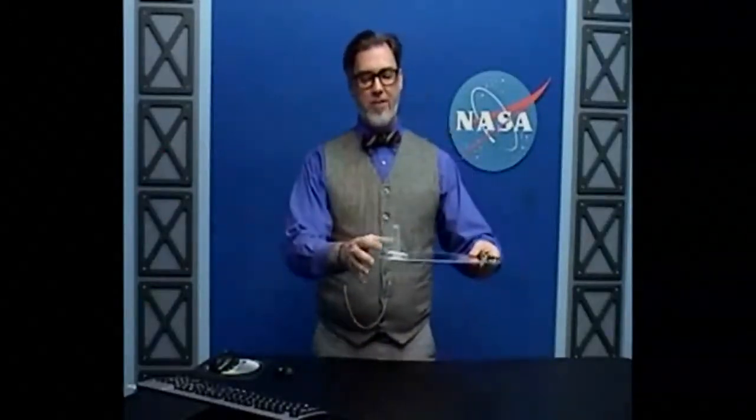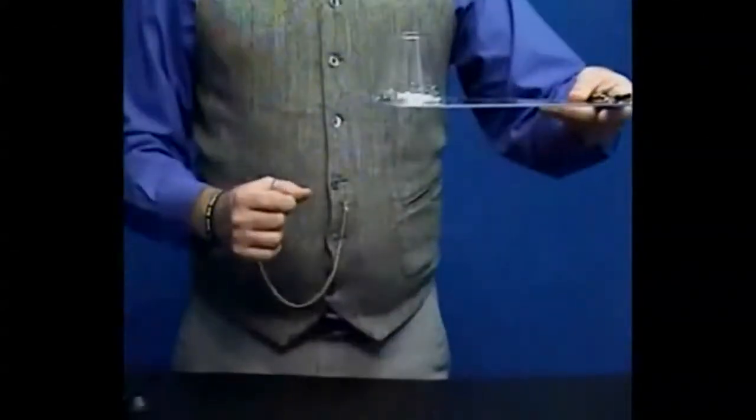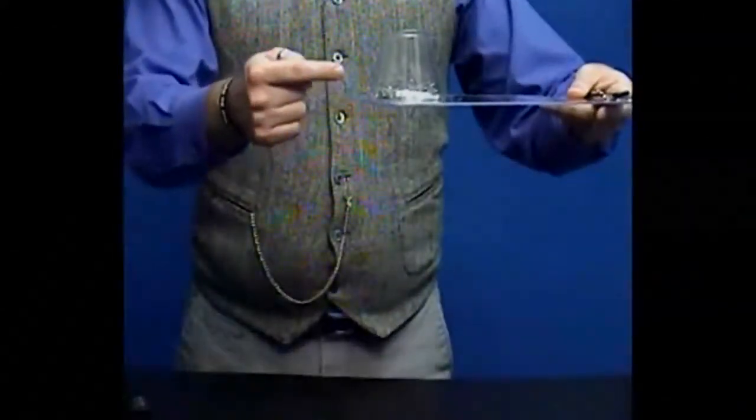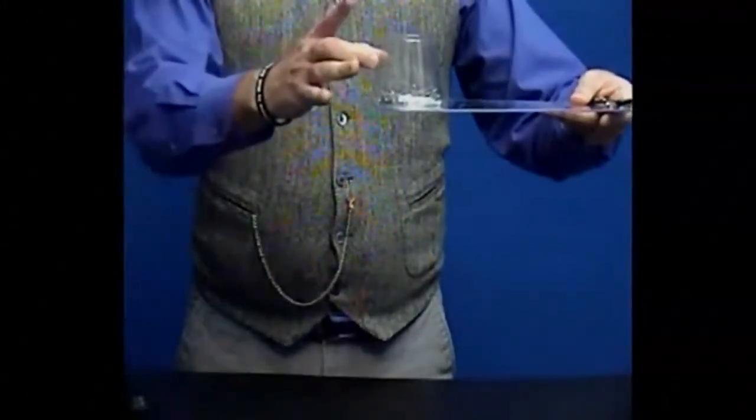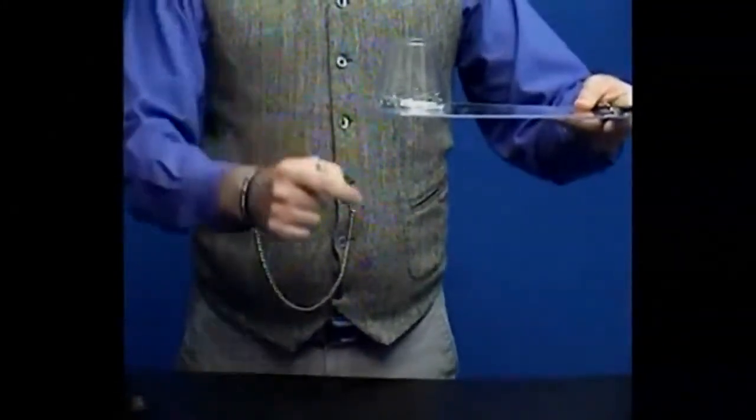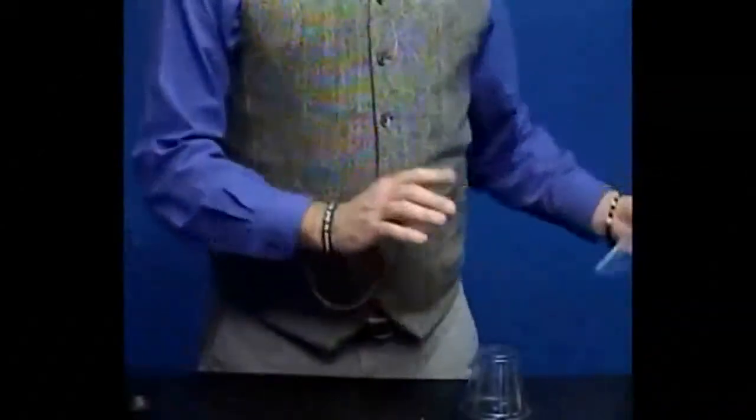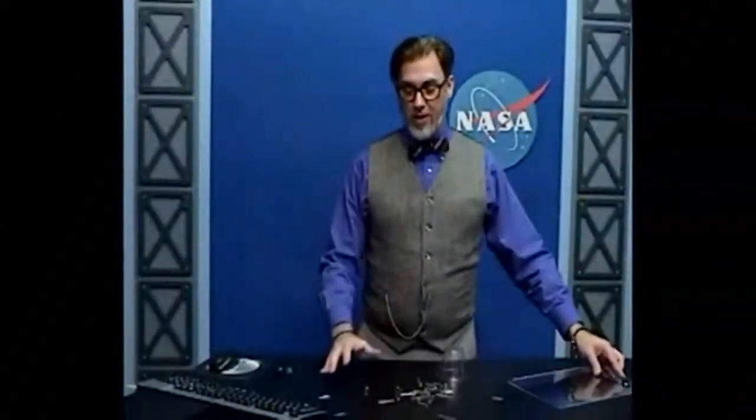tablecloth. Thank you, my lovely assistant, for helping. Pull the tablecloth out, but leave the stuff there. So watch really carefully. Can we zoom in on this one? Okay, so pay attention to what happens to the cup in relation to the paper clips. Okay, 1, 2, 3. That was probably a little bit hard to see, but if we could go back in slow motion, you'd be able to see that the paper clips fell at the same speed as the cup.